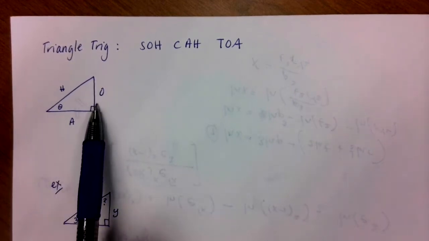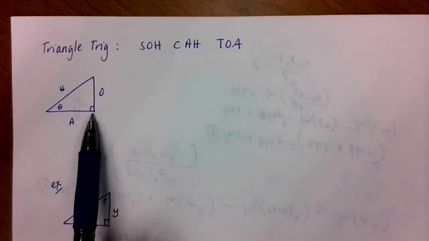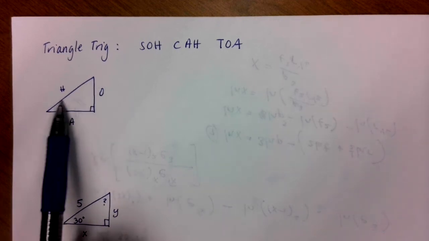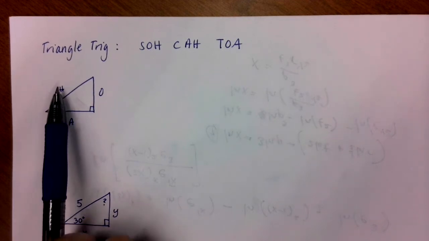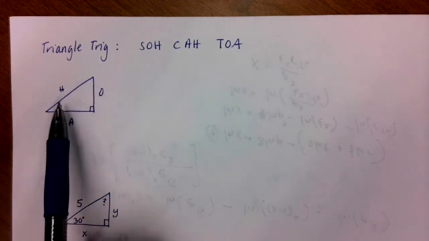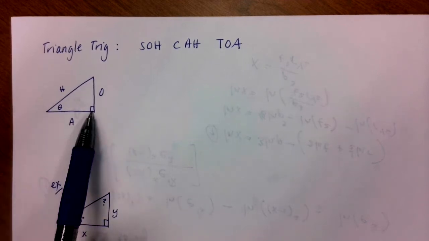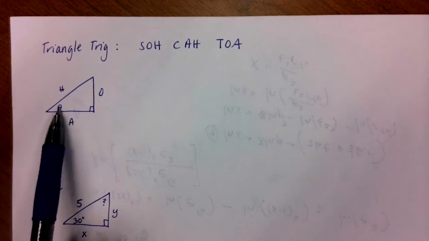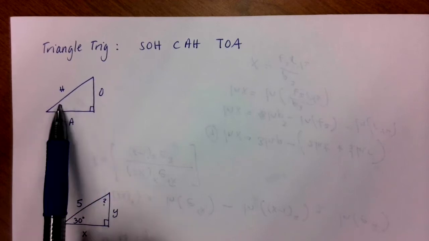So it has to be a right triangle, meaning one of the angles is 90 degrees, like I have shown here. And then otherwise, whatever else can be going on here. Usually there is an angle of interest in this triangle. I've labeled it theta, and I'm talking about this angle down here. And then we label the sides as they relate to that angle. This side is labeled H for hypotenuse. This side is labeled A for adjacent because it's the other one that's next to the angle. And this one is labeled O for opposite because it's opposite that angle.